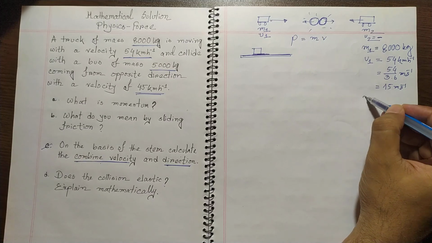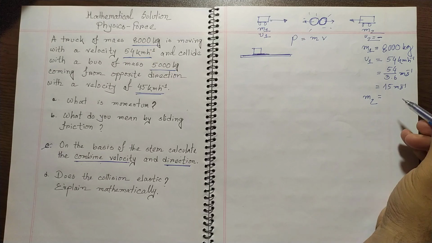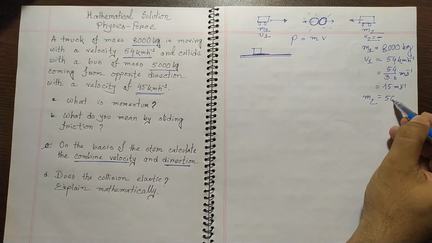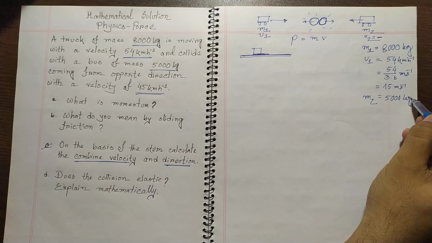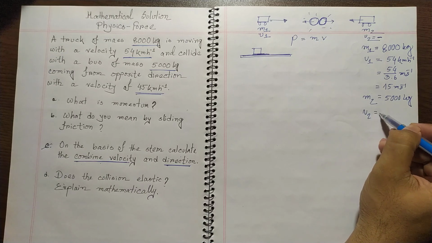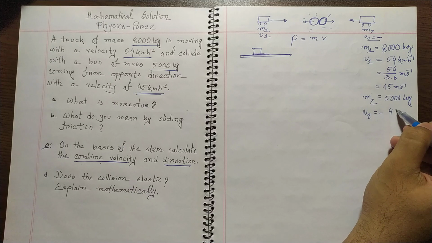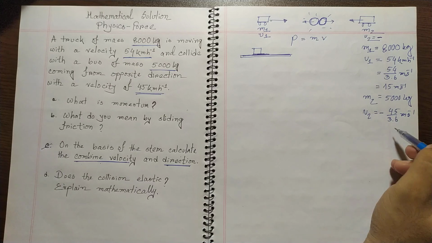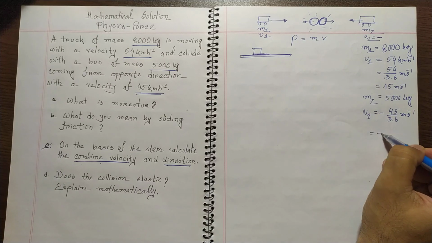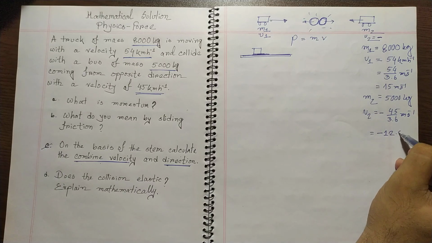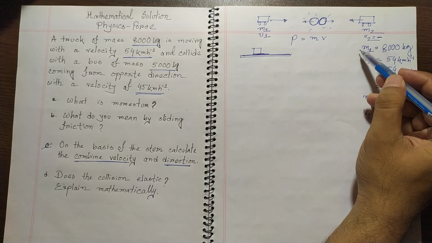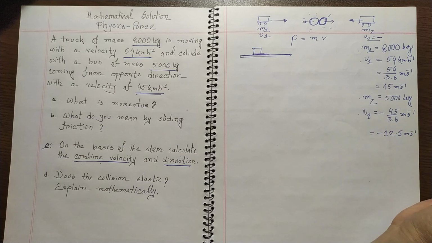And m2, the mass of the second car, the bus, is 5,000 kilogram and u2 should be minus 45 kilometer per hour. So we can divide it by 3.6. It would be minus 12.5 meter per second. So you see that we have four data.